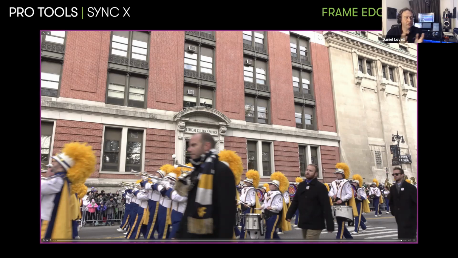So it's really just a way of keeping everything together and locked. And although in some cases you can just use a video on your internal desktop, when you do start going to external video playback devices, this is the method that has always been used to keep video devices in time, and the SyncX and previously the SyncHD is the way that information gets into Pro Tools.